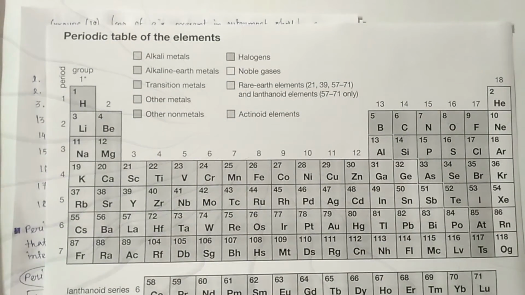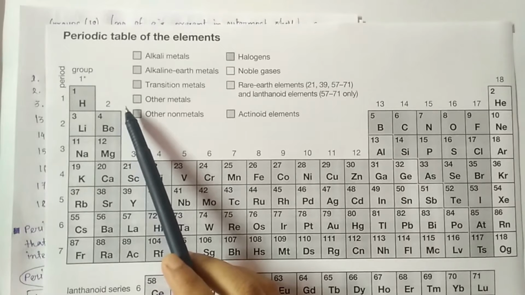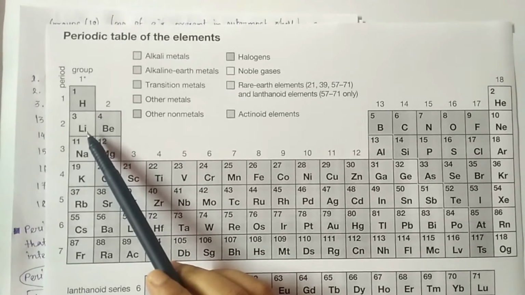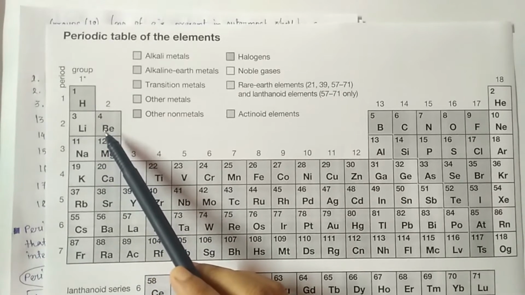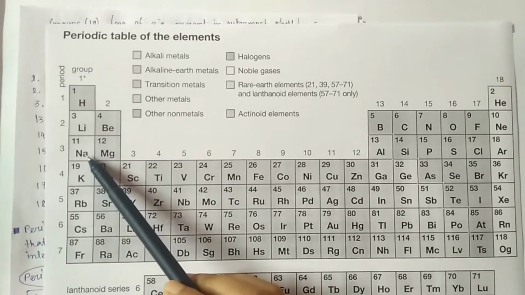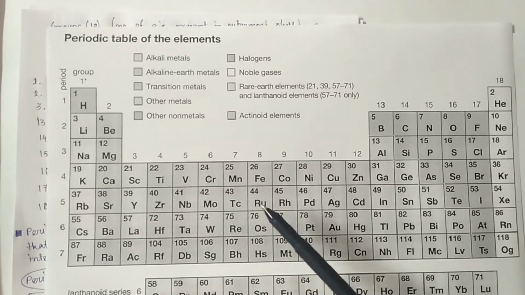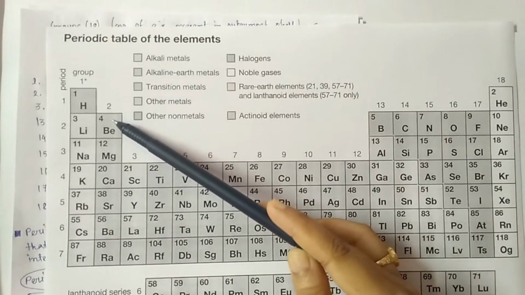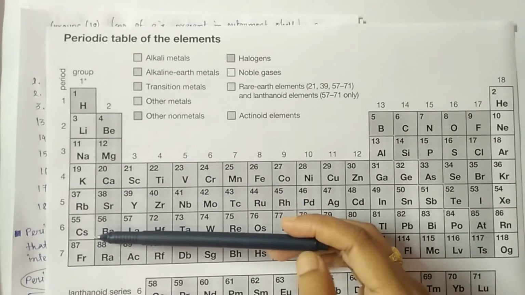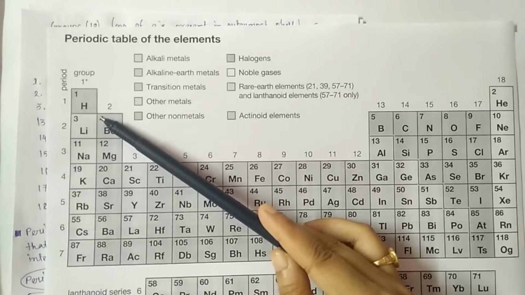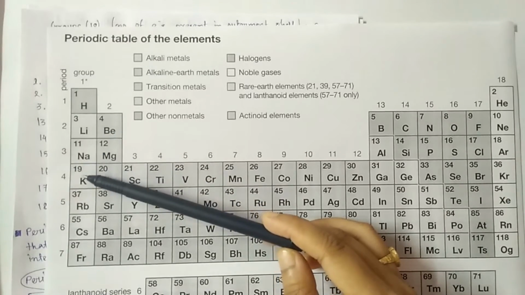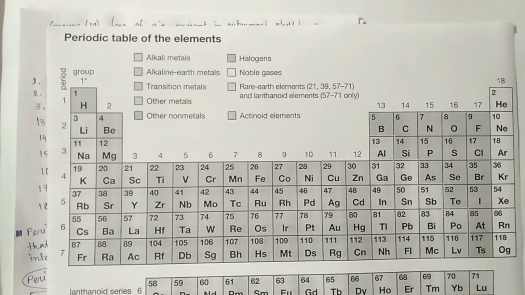So hydrogen has 1 electron in its outermost shell, while lithium has atomic number 3, which means 2, 1. That means it has 1 electron in its outermost shell, while sodium has atomic number 11, 2, 8, 1, and it similarly has 1 electron in its outermost shell. So if we go down a group, we'll find they have the same number of electrons in their outermost shell. So that is about group.